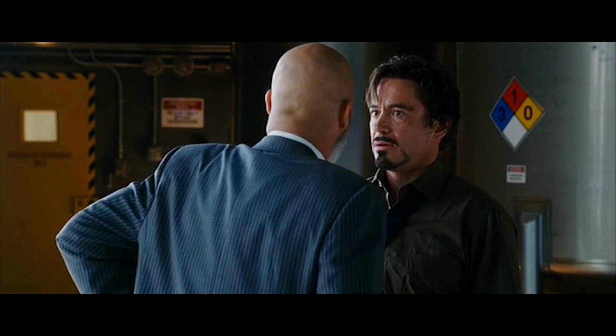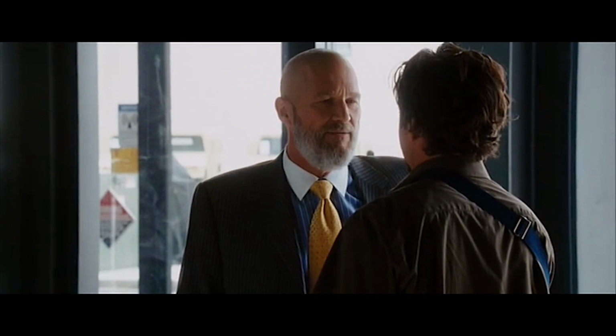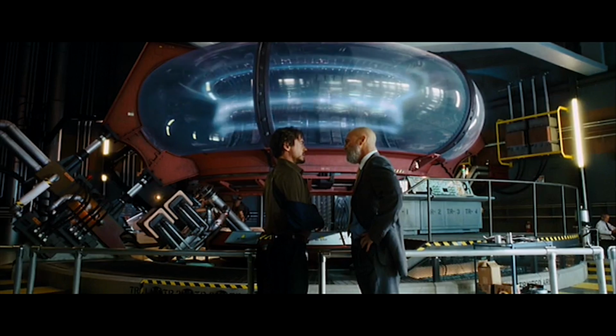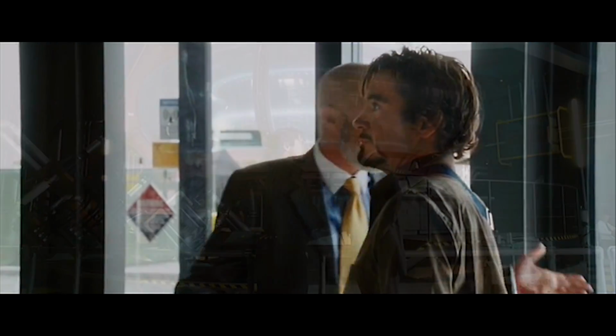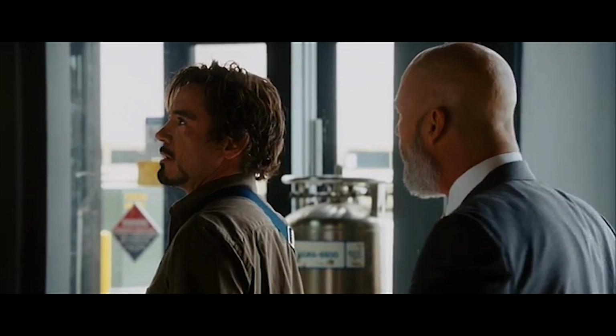When Obadiah is grilling Tony about his decision, he's to the left of Tony. But when the subject changes to the arc reactor technology that Tony proposes, Obadiah makes his way to the right side of Tony.